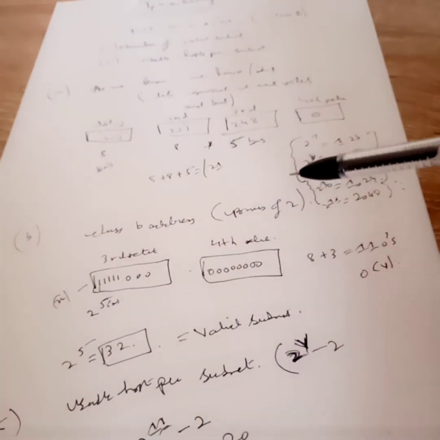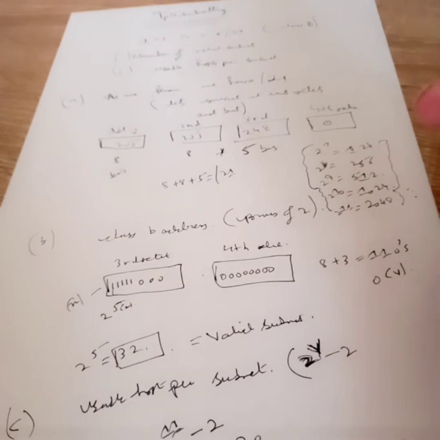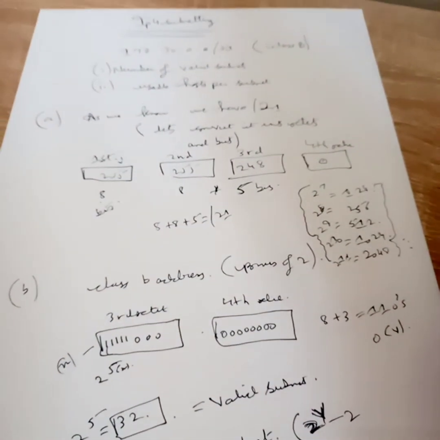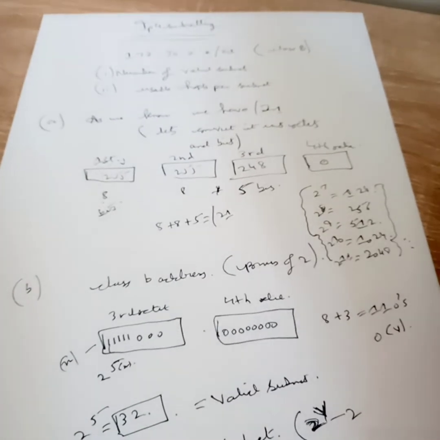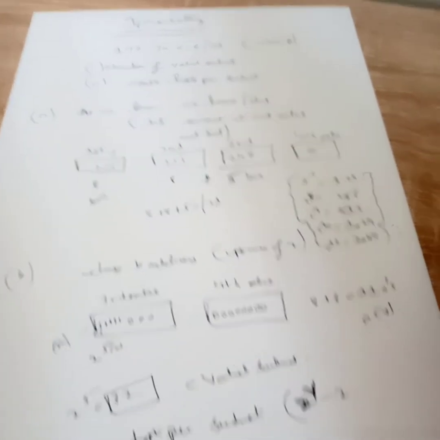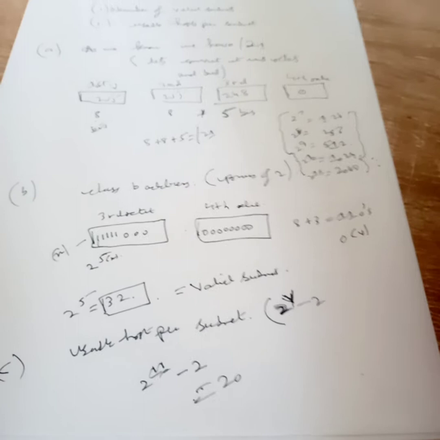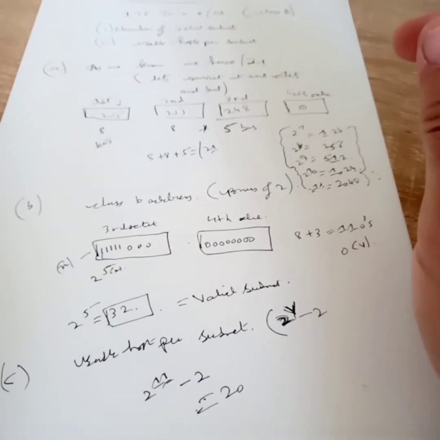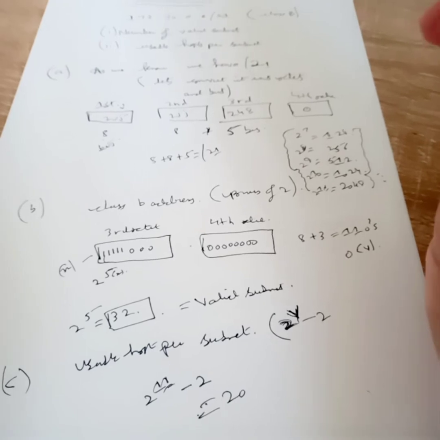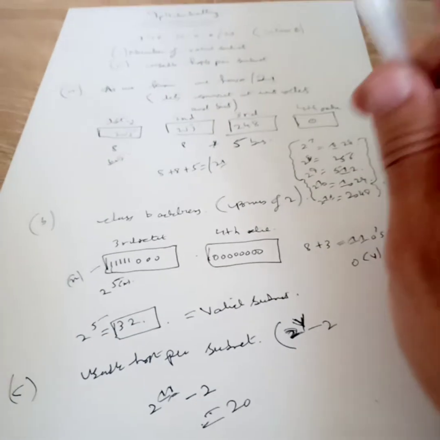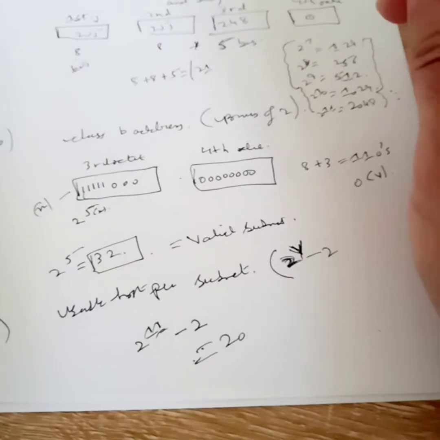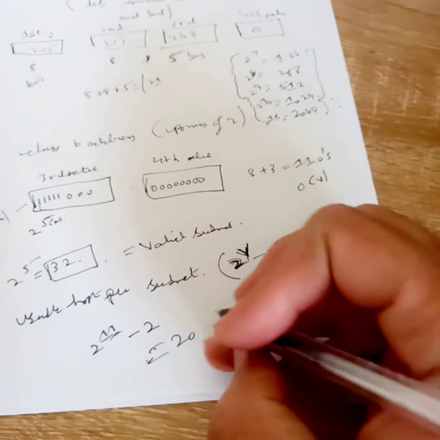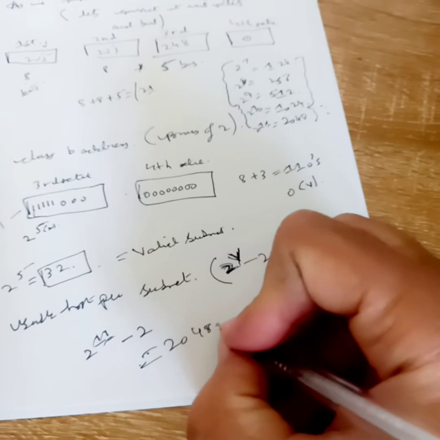So X is going to be the ones that you have. In order to find valid subnets, you always got to add the amount of ones that you have. And to find out usable hosts per subnet, always use the formula 2 to the power y, remember, minus 2. Don't just put it directly. Minus 2. So now 2 to the power 11, coming back to the topic.